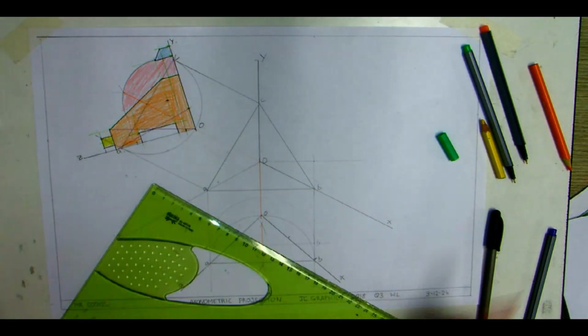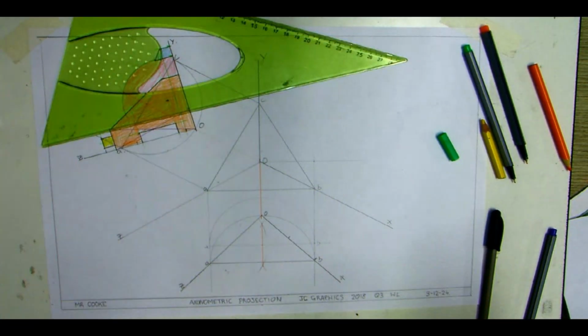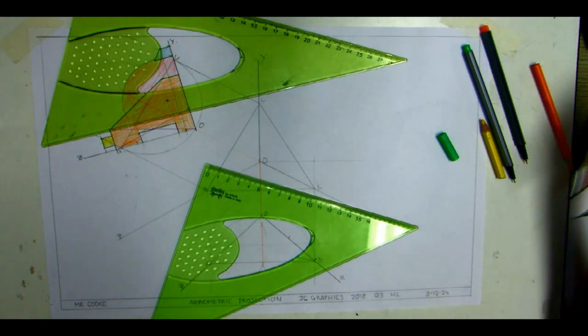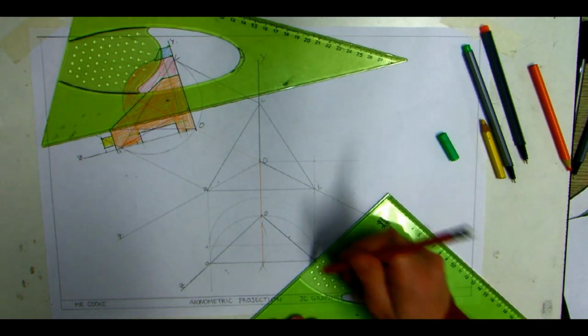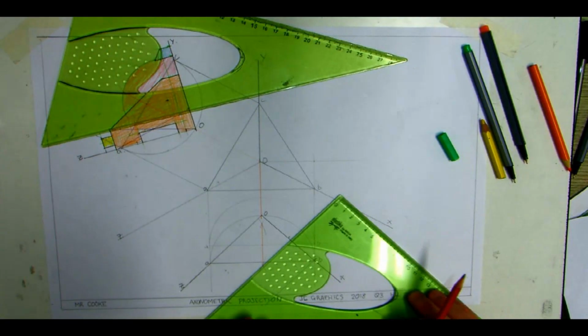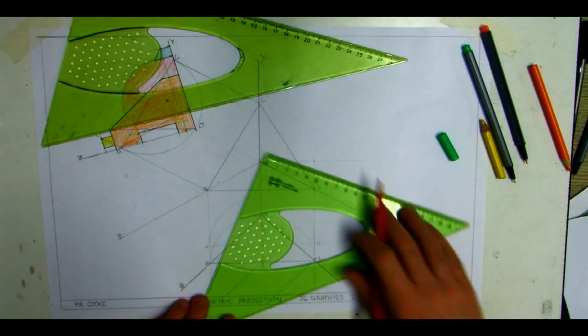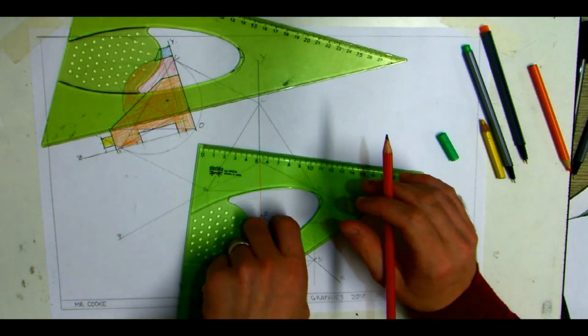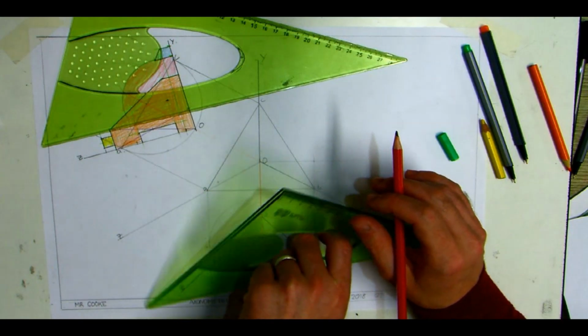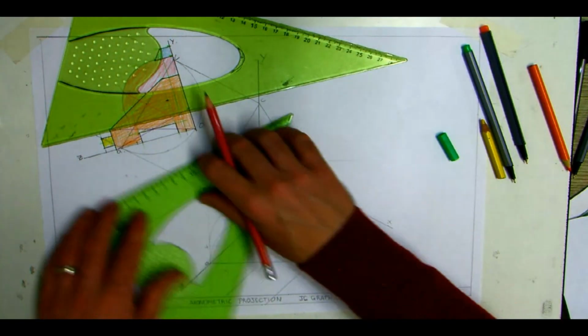I'll use my 45-degree set square for everything in this drawing. And so that will come along this way. The overall depth of the object then is 75 plus 12. This is sticking out 12. I have that one done wrong.